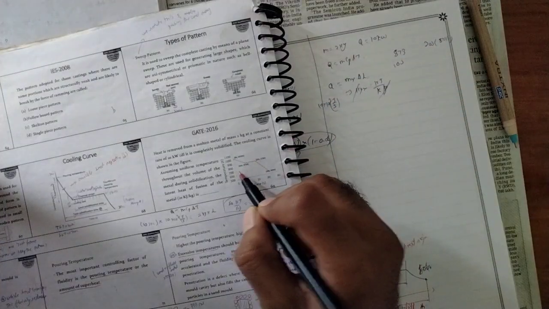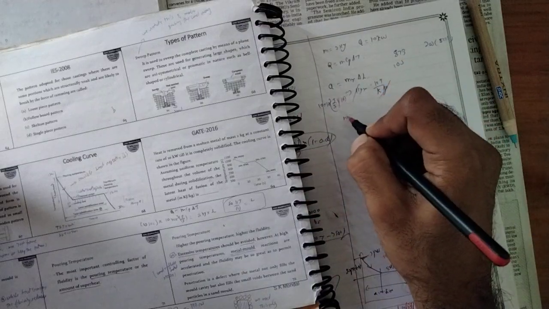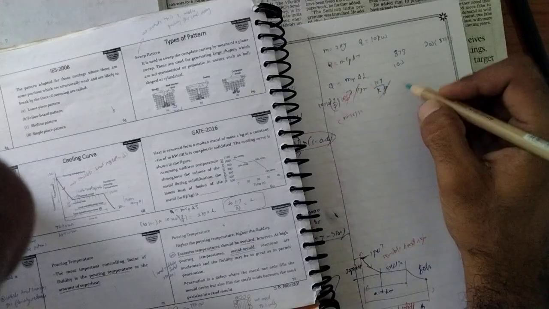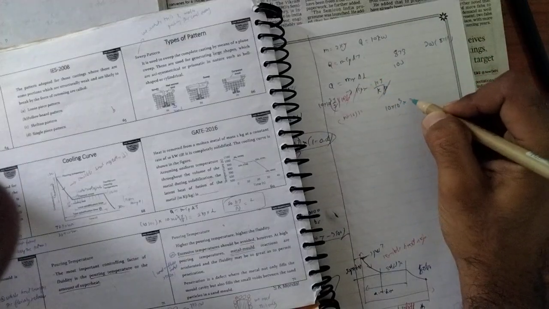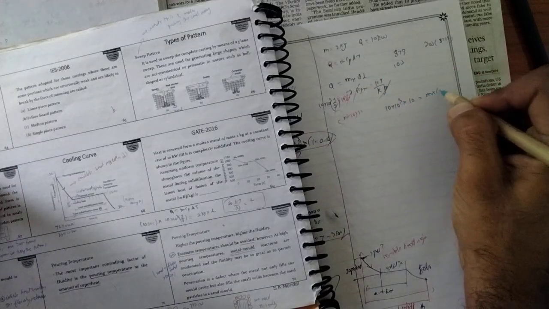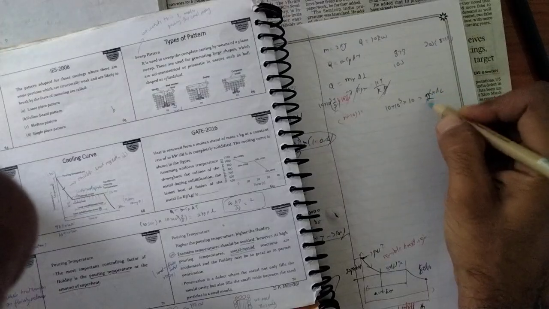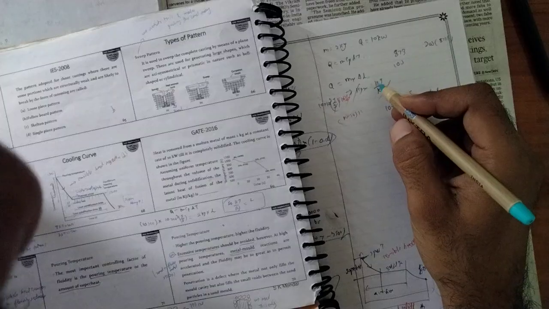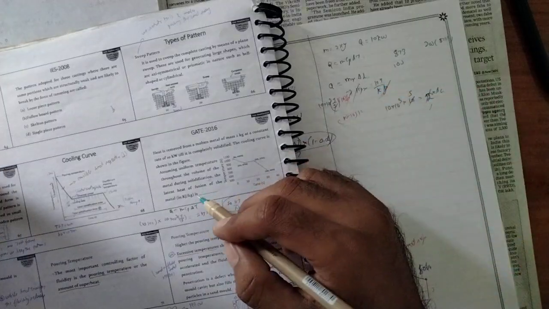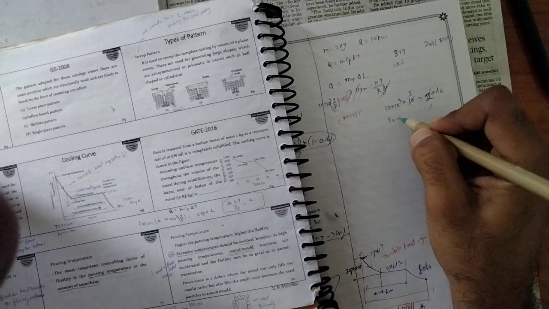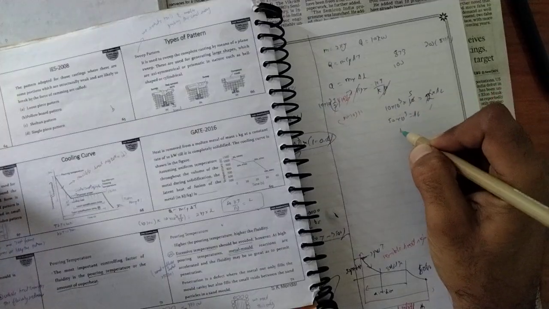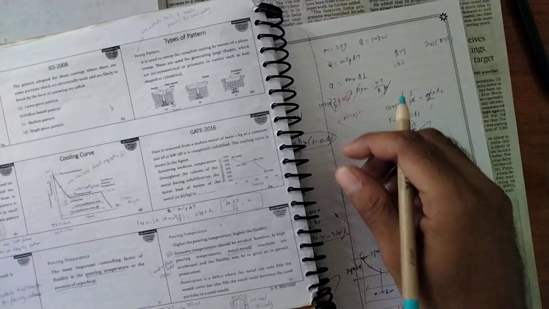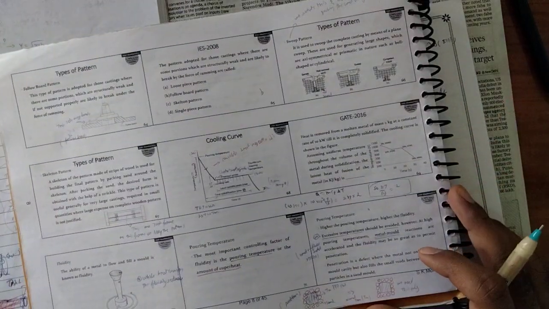The time is from 10 seconds to 20 seconds, so 10 seconds, and the seconds cancel. Now 10 into 10 into 10 equals 2 into latent heat. The kilojoules match, so 50 into 10 to the power 3 equals latent heat. So the latent heat is 50 kilojoule per kg. Directly we got the answer.